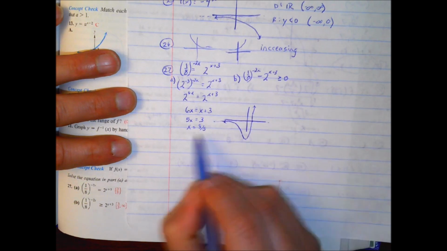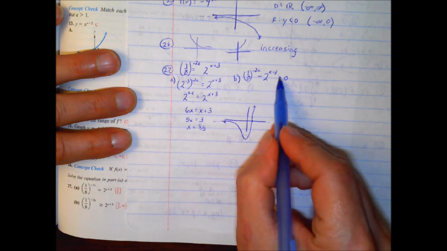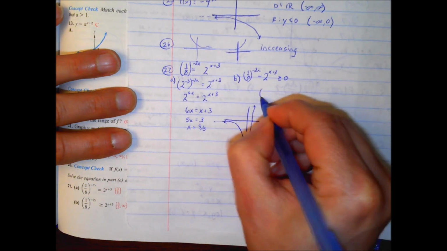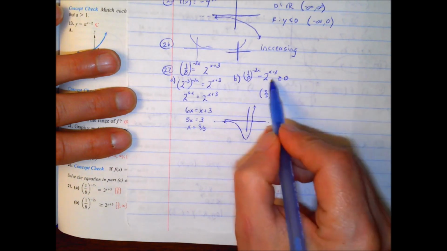Okay, so for part B, 0.5 to the negative x minus 0.25 to the x plus 1, and let's see, we want it to be greater than 0. Okay, so I'm going to graph this on Desmos.